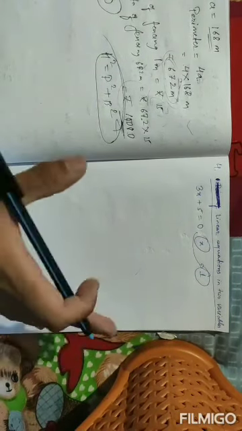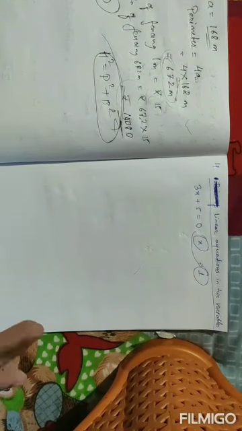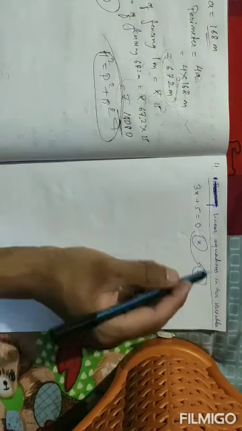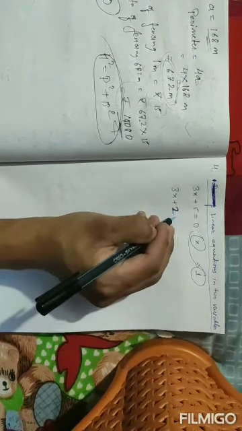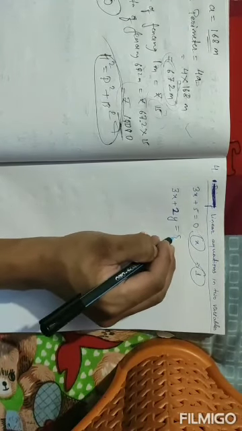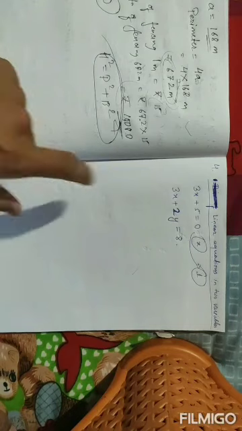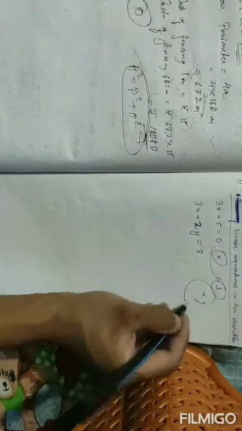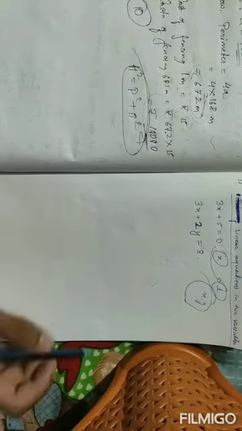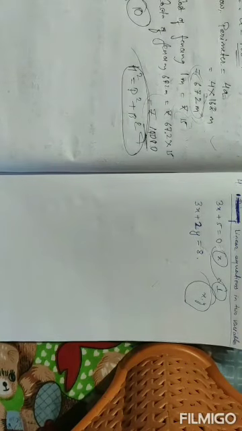But it is a linear equation in one variable, because it has only one variable, that is x. But we are talking about linear equations in two variables, so one more variable should be there. Suppose the equation is 3x plus 2y equals 8. Here we have two variables, x and y, and the degrees of both are 1. So the degree of this linear equation is 1, hence it is a linear equation in two variables.